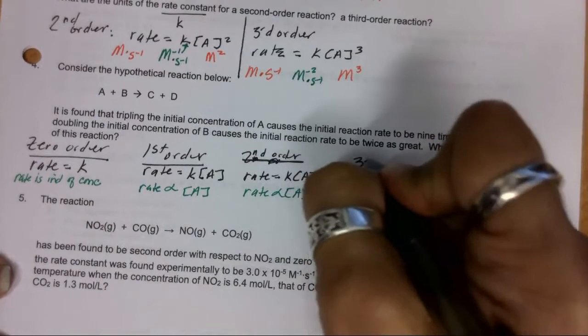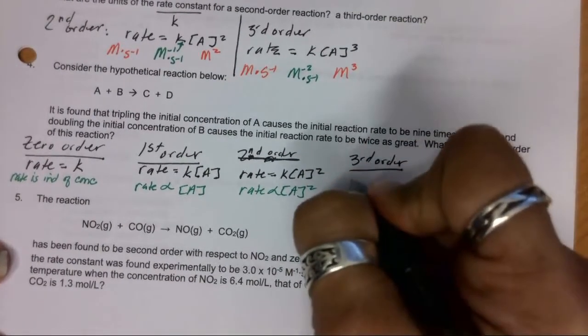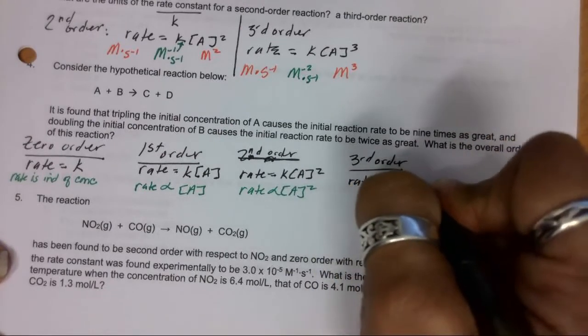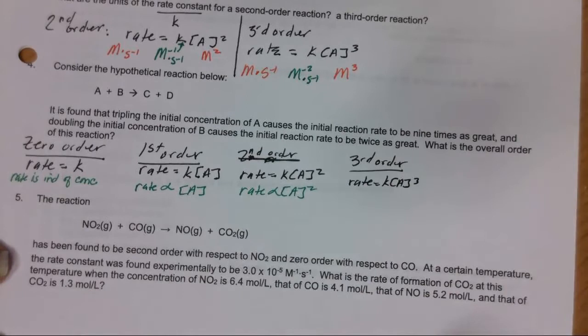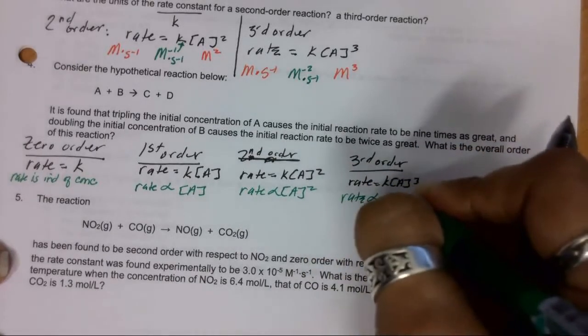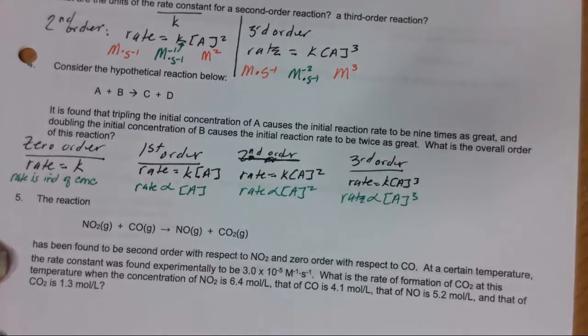If I had third order, hopefully you're seeing the pattern here, rate would be equal to K times the concentration of A cubed, right? So that rate would be directly proportional to the concentration of A cubed, okay? All right.